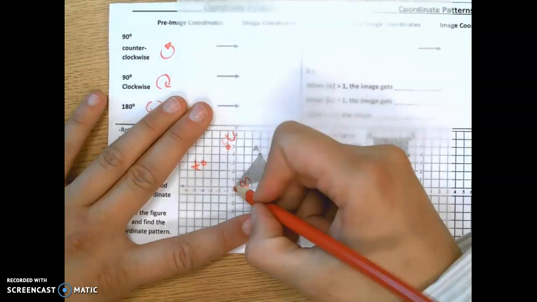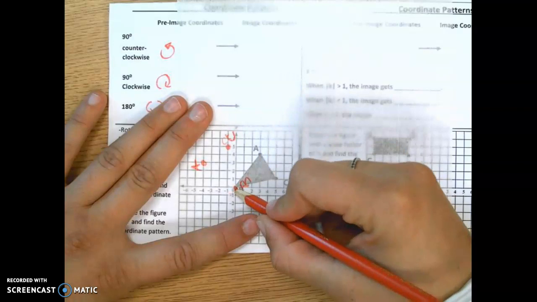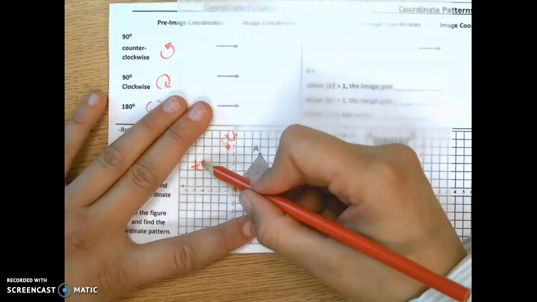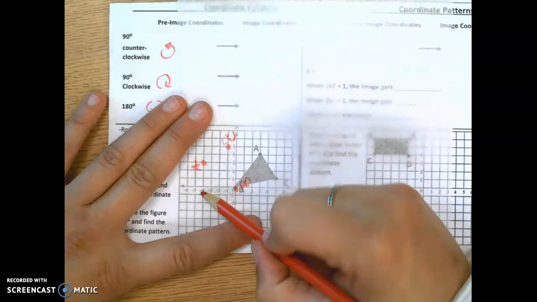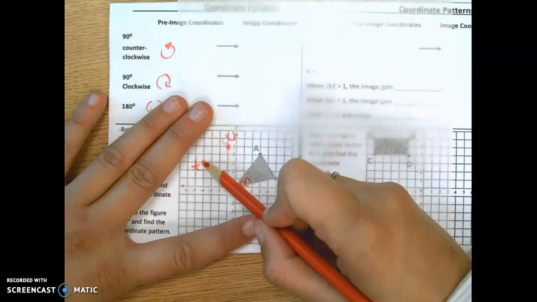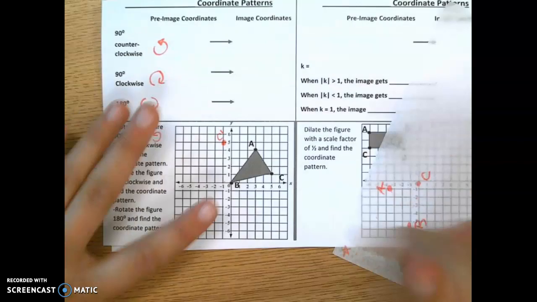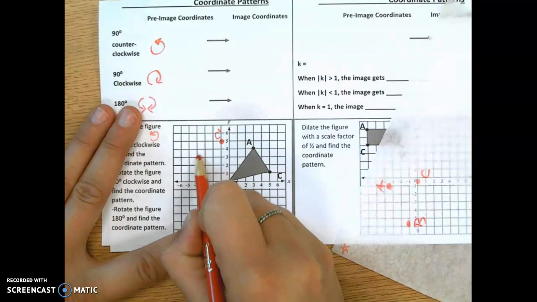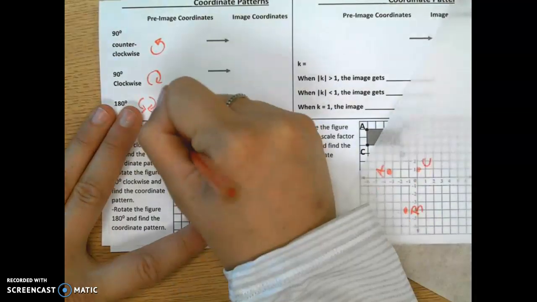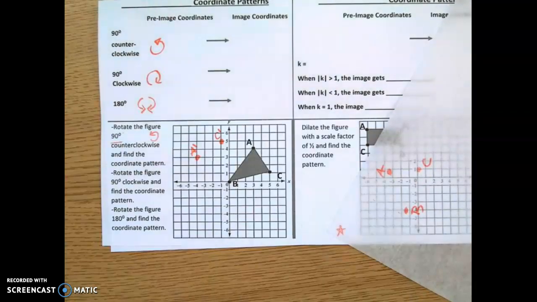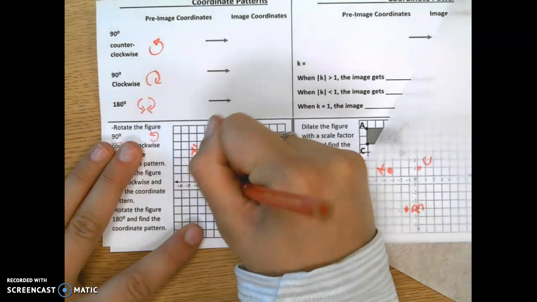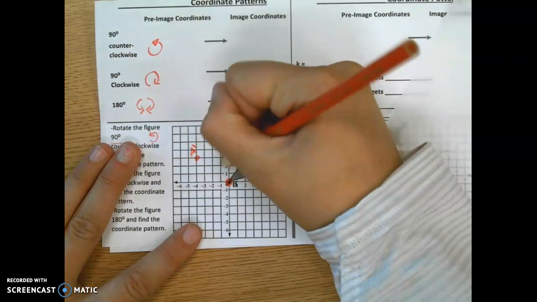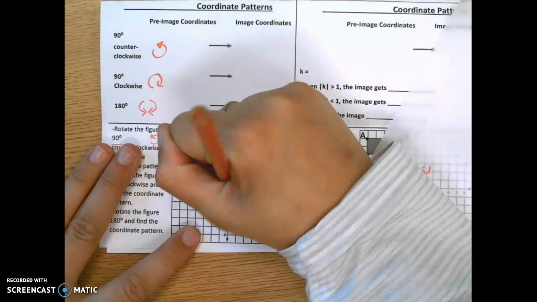So I got B. B didn't rotate, but C is lined up. Okay, and now it looks like A is on the point -4, 3. So when I remove it, I'll go -4 over, 3 up. That's my new A prime. And B, once again, that's where we were rotating, so it didn't move. So I can connect my lines, draw my new guy.